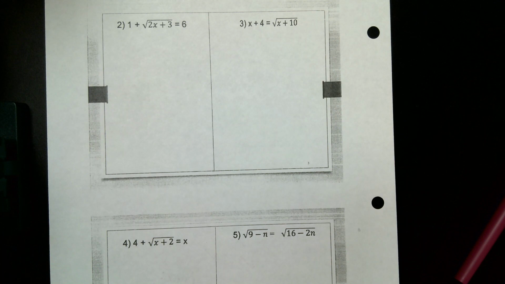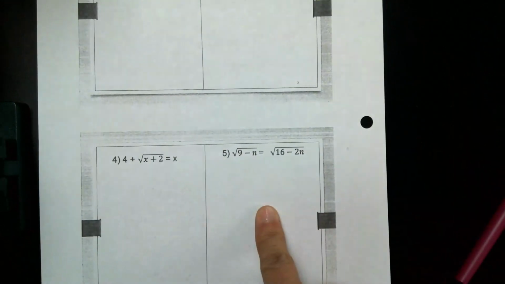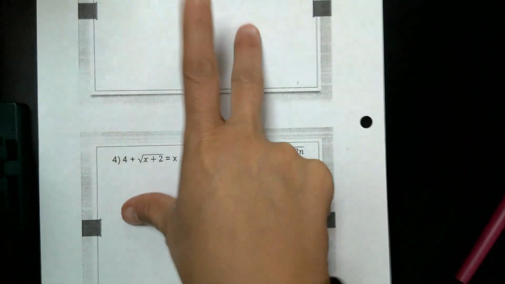I try, a lot of times, to go in the same order that your practice page would be in so that you can kind of see how to do these. Okay, so we're going to go ahead and do this one next, and then I'm probably going to do number 5, and then I'll finish with these two.